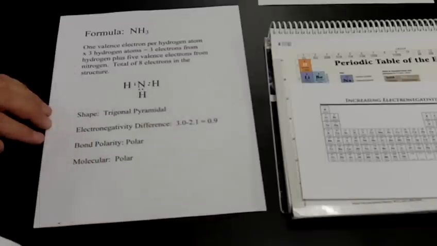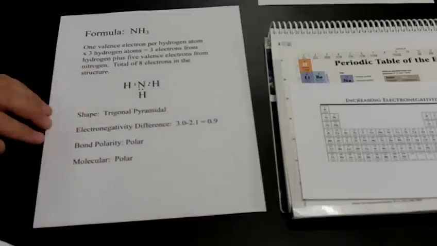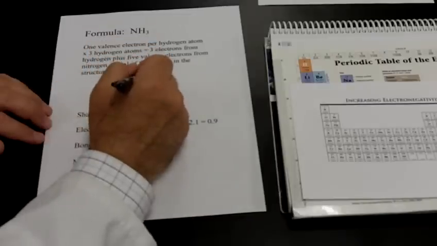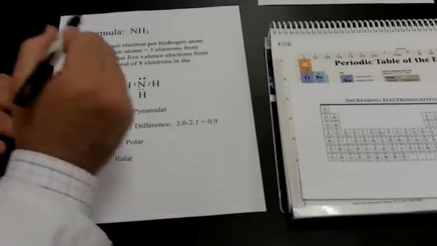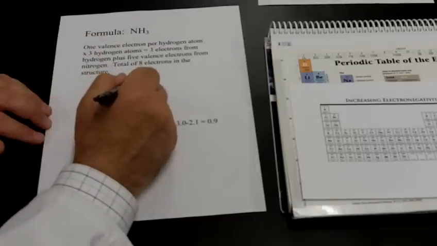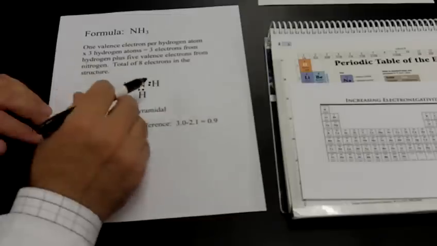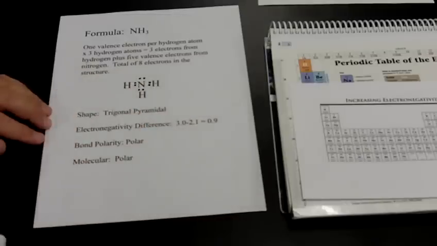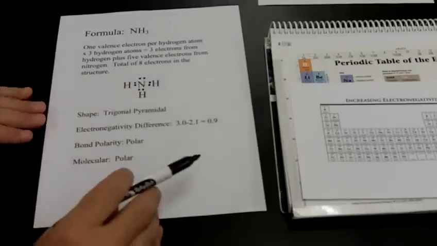But that's only 6 electrons. I need to place 2 more. Where do I place them? Well, don't place them on any of the hydrogens because they don't require an octet, but nitrogen does. So I'll put 2 more electrons, 1 there and 1 there. So let's take a look at the total. I have 8 valence electrons: 2, 4, 6, 8. The central nitrogen has an octet, 8 electrons around it. So it's a very viable electron structure.